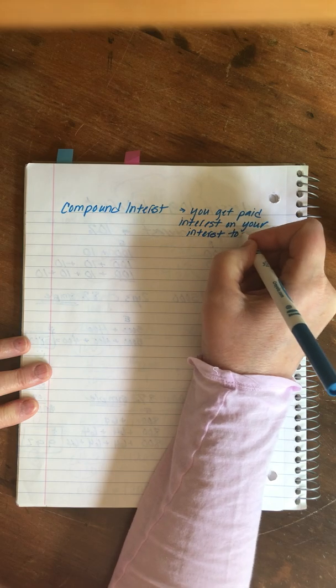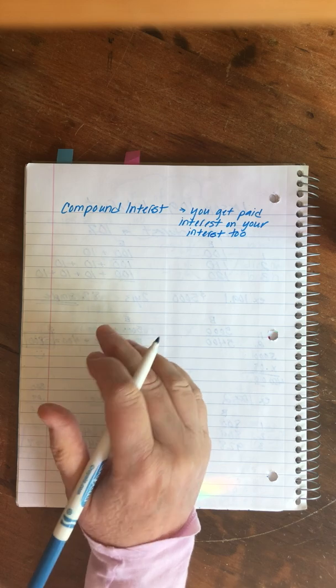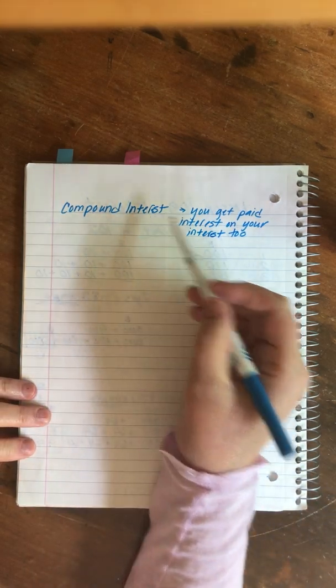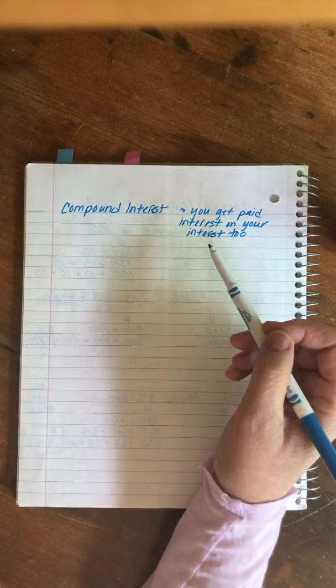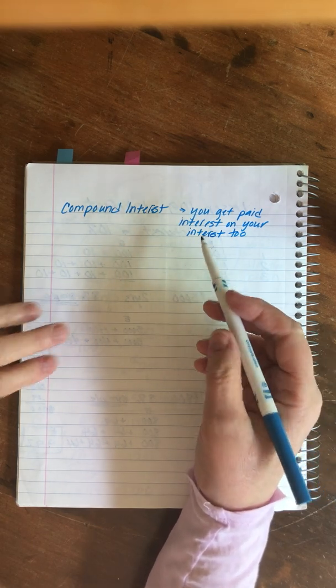With simple interest, you only get paid on the amount you deposited. That number is called your principal. In compound interest, you get interest on your interest. Yay, that's much better. So let's look at, there's only one example of these.